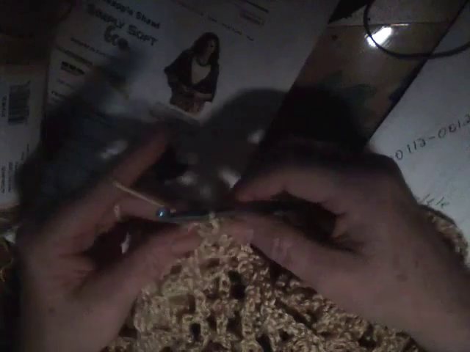You skip all the triple clusters. Repeat that to the end. At the end of row 18, last stitch, you do a chain 3 and you just slip stitch into the last triple cluster shell. Now we'll start working on the edging.